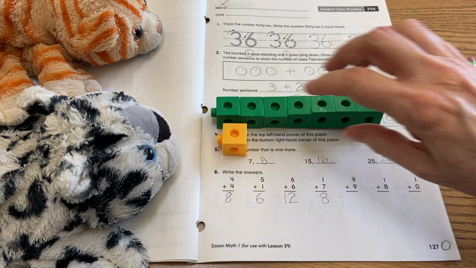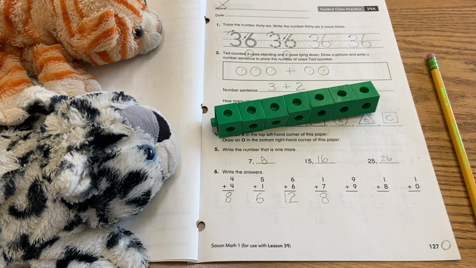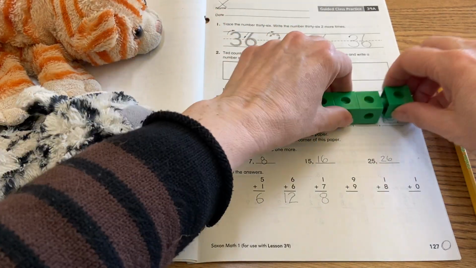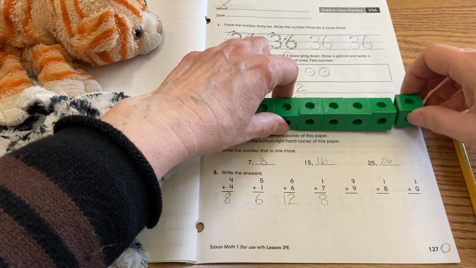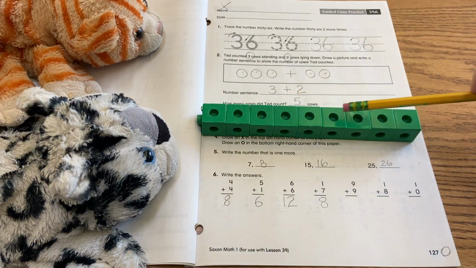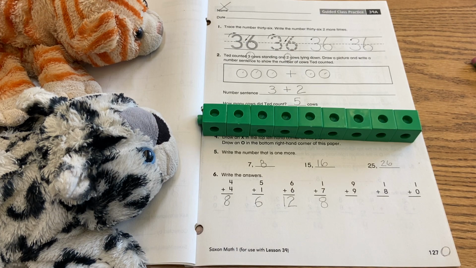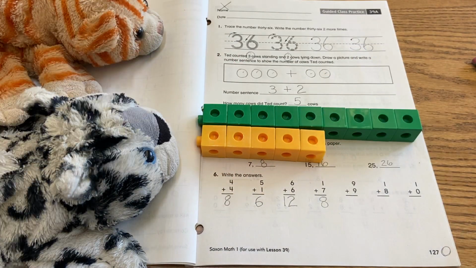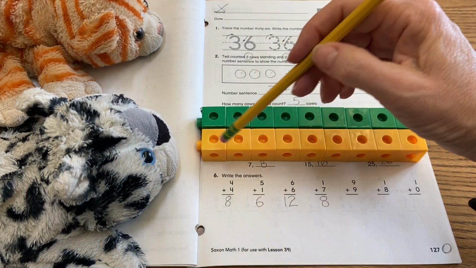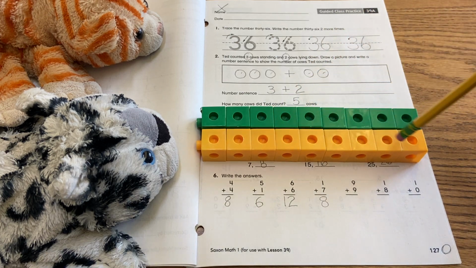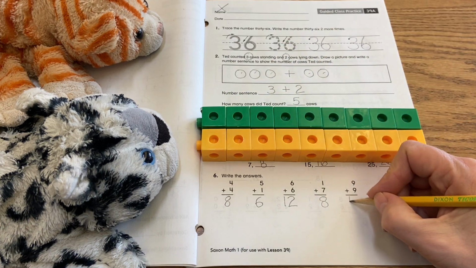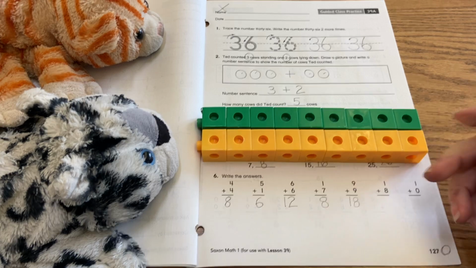9 plus 9. Okay, so let me get 9 blocks out there. I have 1, 2, 3, 4, 5, 6, 7, 8, 9. Okay, so if I have 9, that's 9. 1, 2, 3, 4, 5, 6, 7, 8, 9. So I need to put the same amount. If I put exactly the same number out here, then I'll have 2 sets of 9. Now I can count them. 1, 2, 3, 4, 5, 6, 7, 8, 9, 10, 11, 12, 13, 14, 15, 16, 17, 18. Okay, then 18 is a 1 first and then the 8.